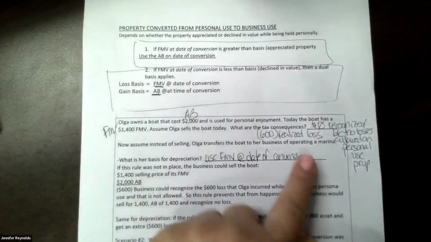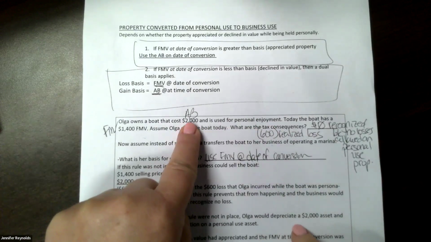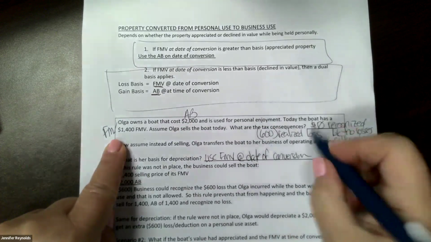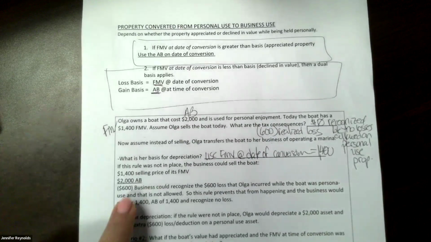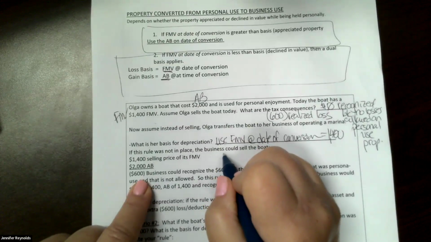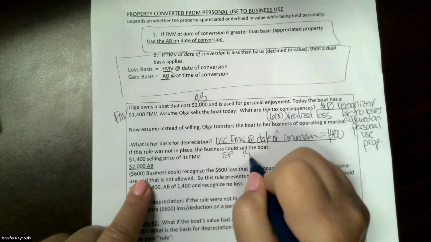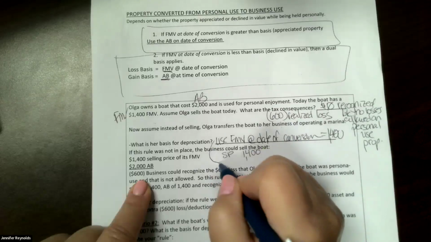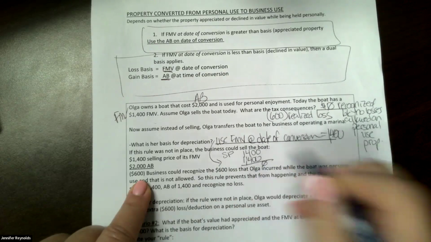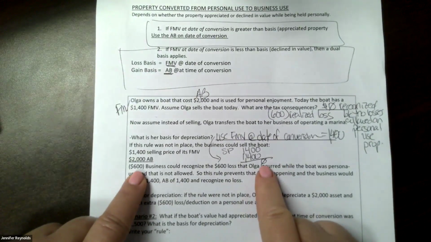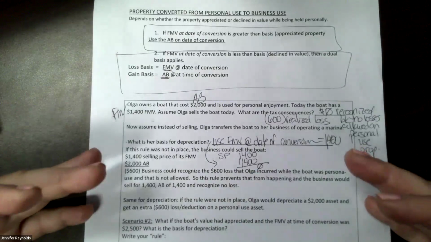And I'm going to look up here and I'm going to go, is it this? Nope, that says adjusted basis. Is it this? Yes, 1,400. So now the business sells it for 1,400. And the business's basis is 1,400. What does the business get to recognize? Zero. So that's the why of this.